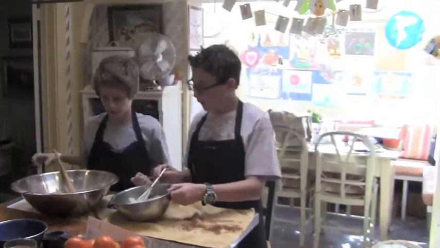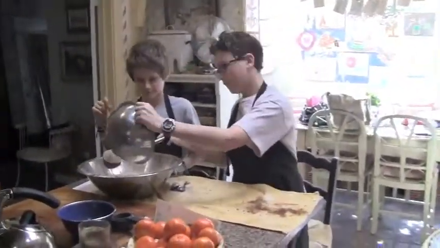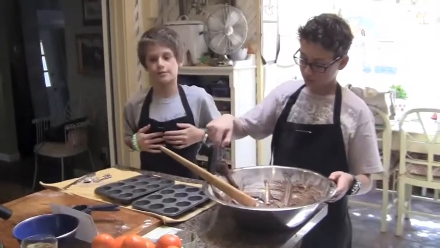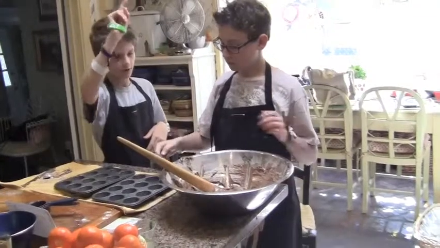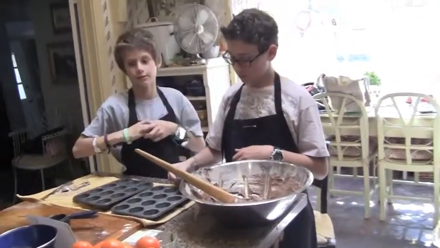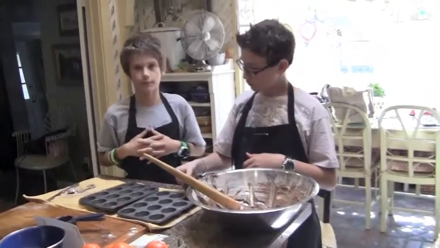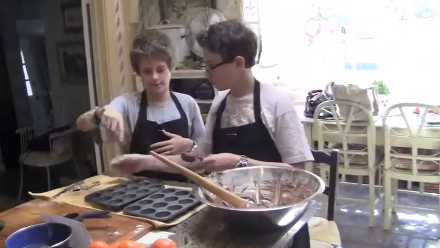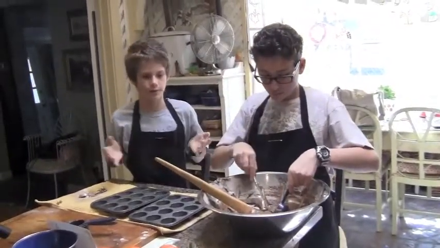And here we go. We have greased the cupcake pan, and we need 1/8 of our batter for 24 cupcakes. We are going to fill this whole thing up, but we're going to speed it up so it'll be really fast.